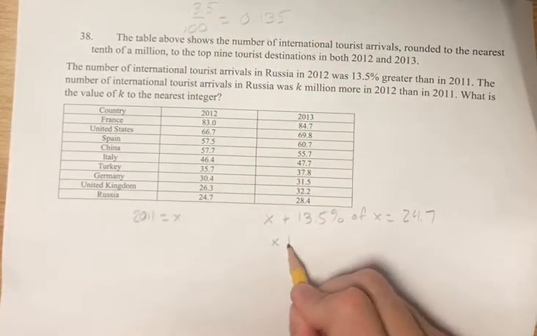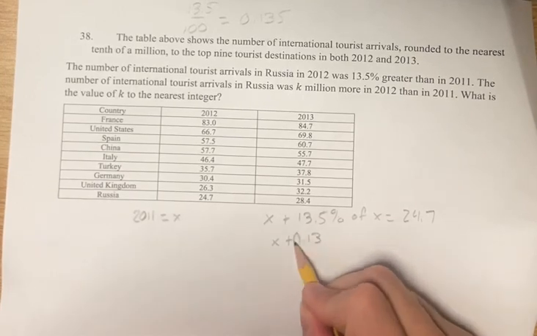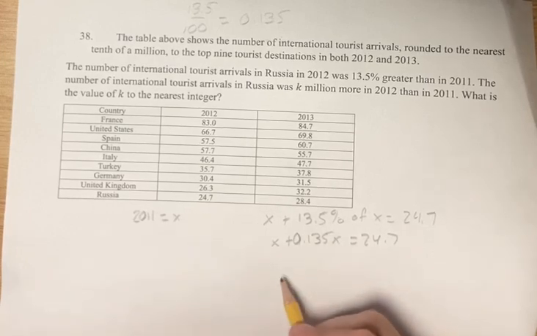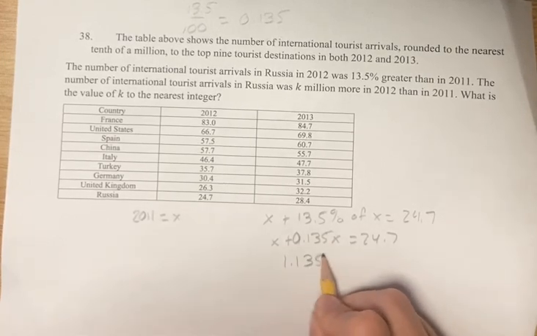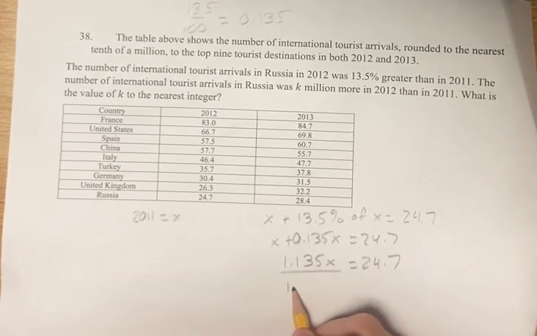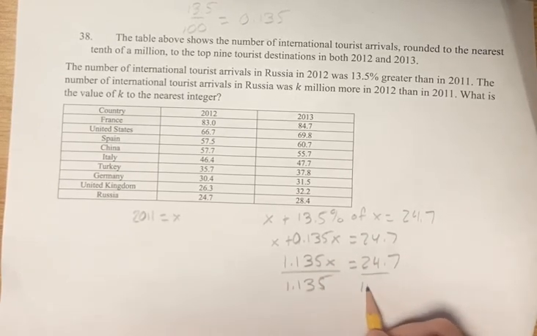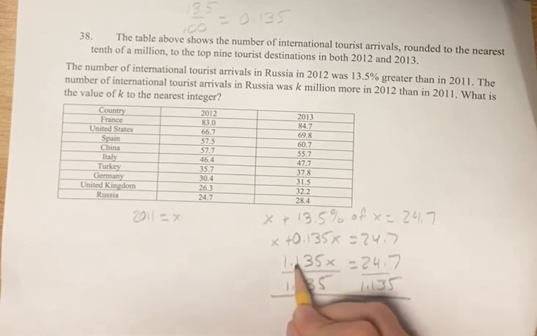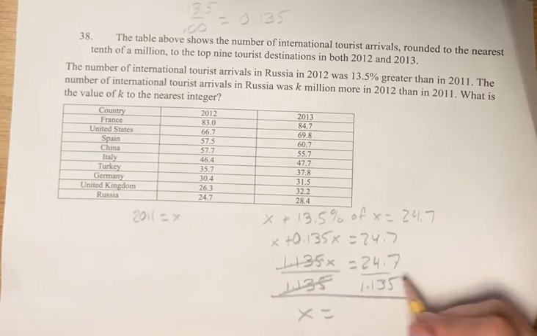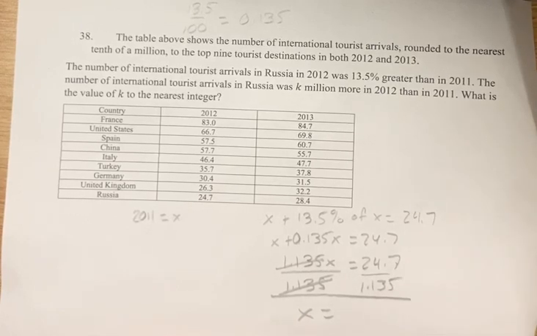So we have x plus 0.135x is equal to 24.7. Adding these two together, 1.135x is equal to 24.7. Dividing both sides by 1.135 to get x on its own, these cancel out. We get x is equal to 24.7 divided by 1.135. Put this into your calculator. You'll get it's roughly 21.8 million people.